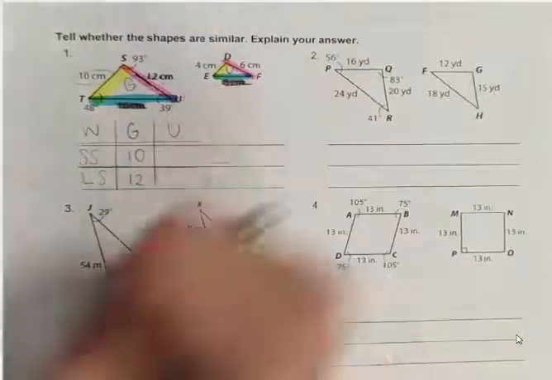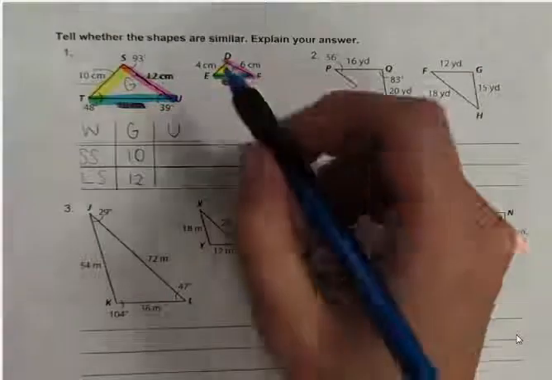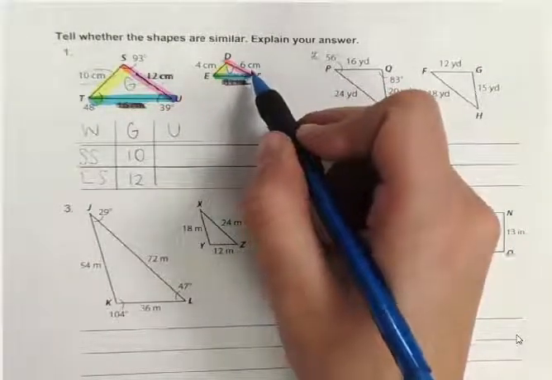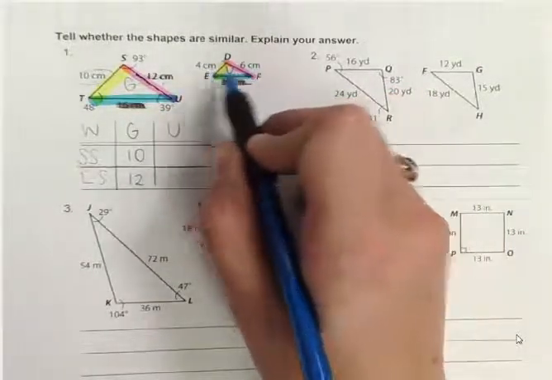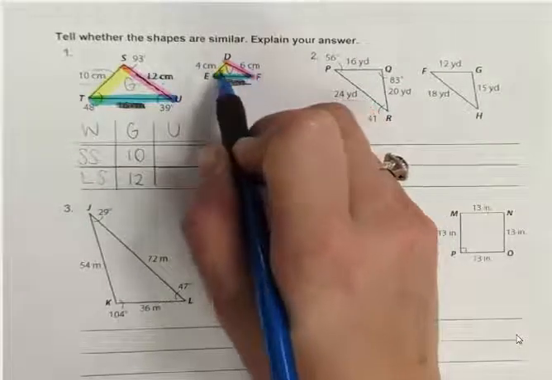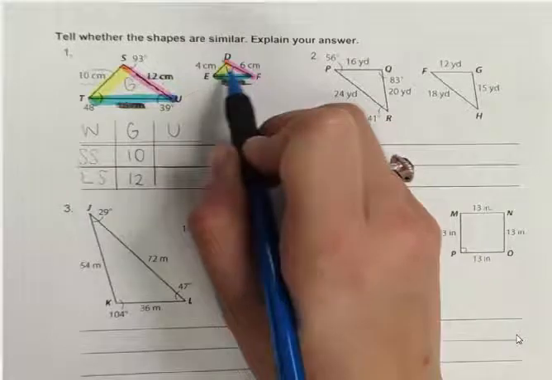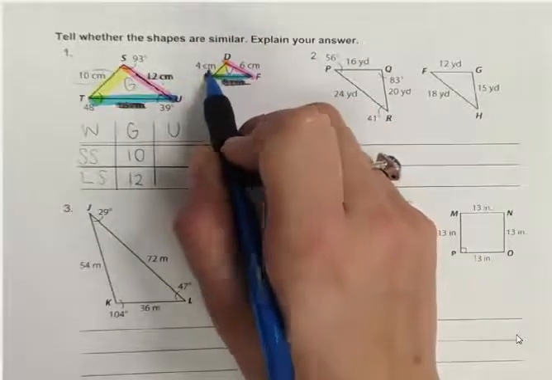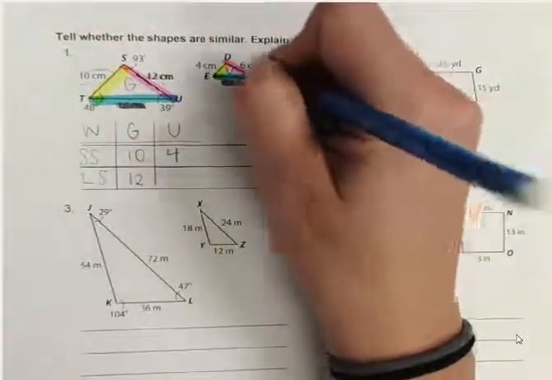Now, in our unknown triangle, with our 2 sides left, which side is the short side, 4 or 6? Again, you should be looking up here, not writing on your paper. You should have said 4 centimeters is the short side and 6 centimeters is the long side.